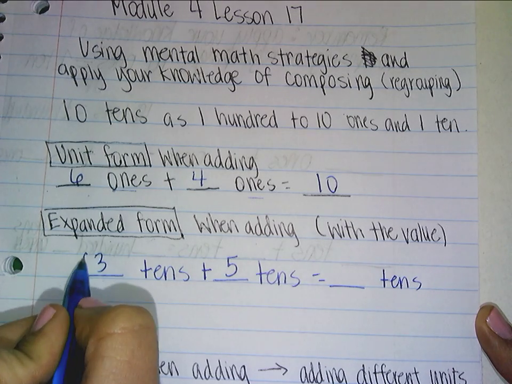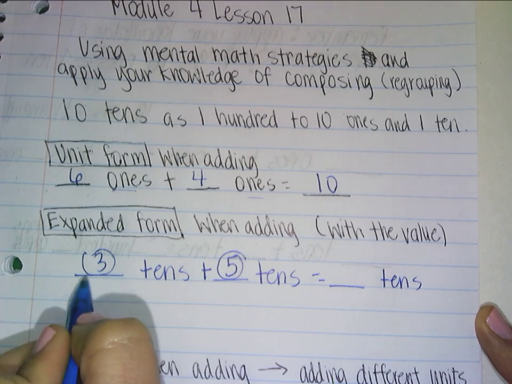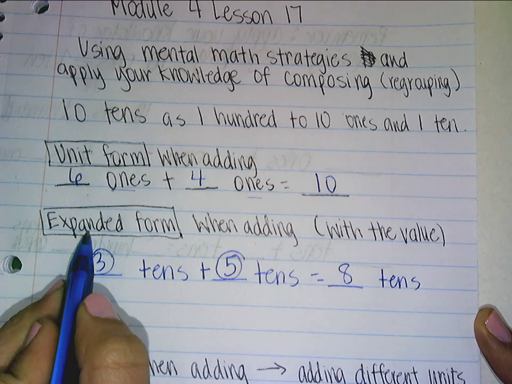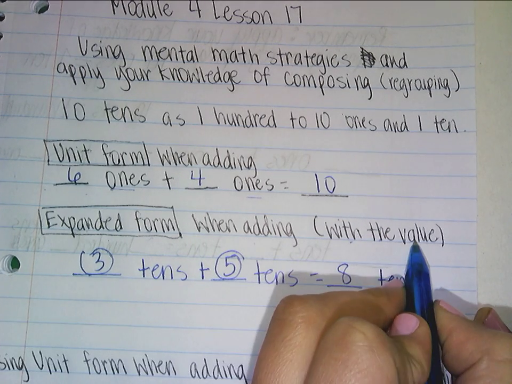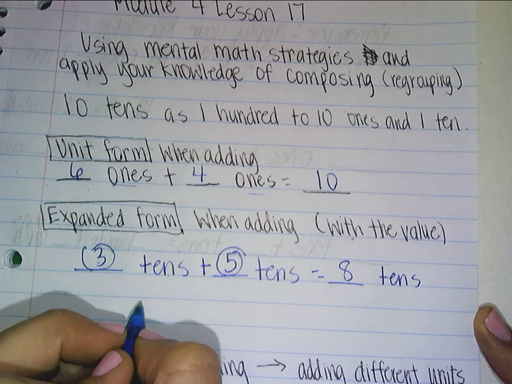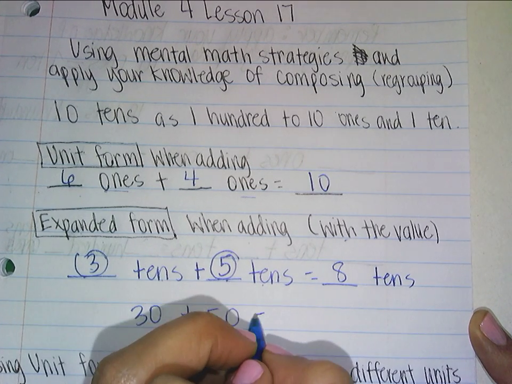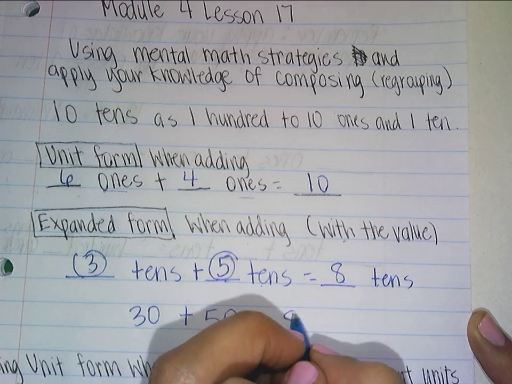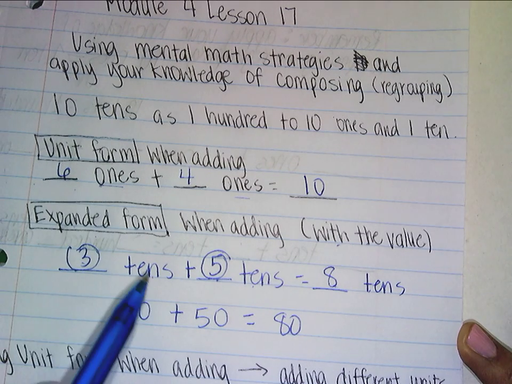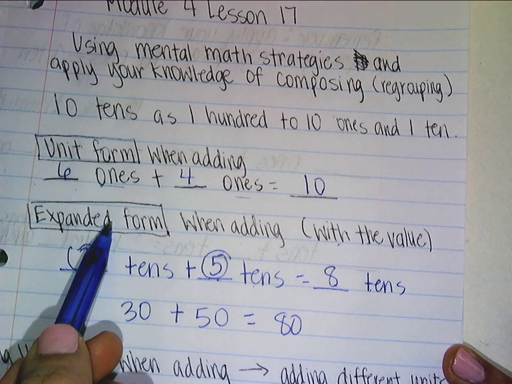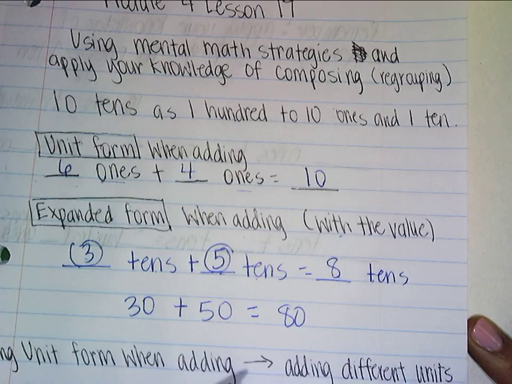So now I'm just going to take the group of tens. 3 tens plus 5 tens equals 8 tens. So now I'm doing expanded form with the value. So 3 tens is 30. 5 tens is 50. 8 tens is 80. Okay? So you're applying that knowledge of unit form and expanded form to help you add today.